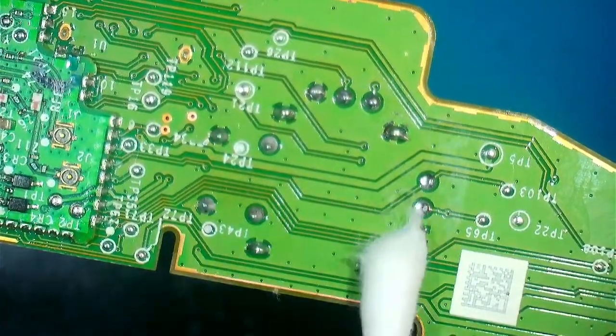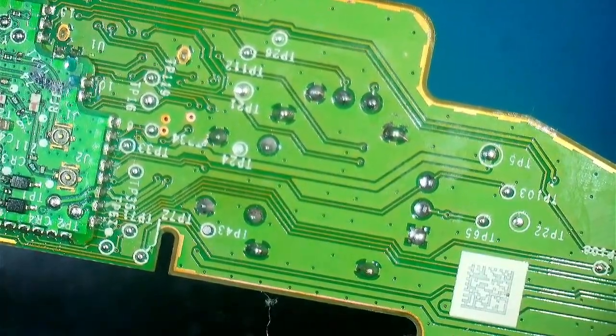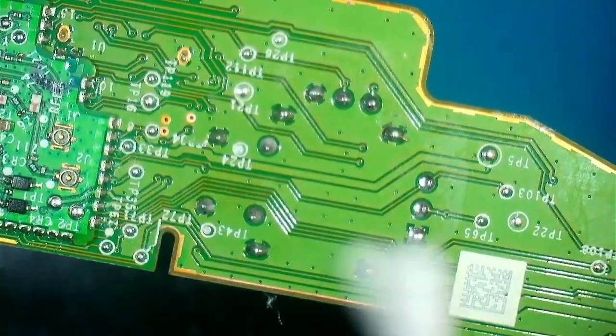I think these are probably okay now. I think I'm just faffing about too much.